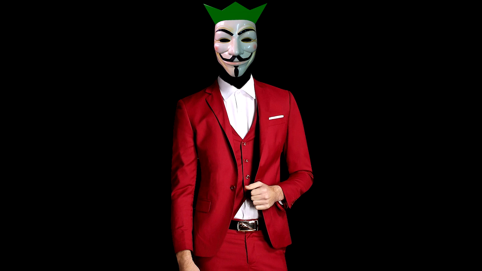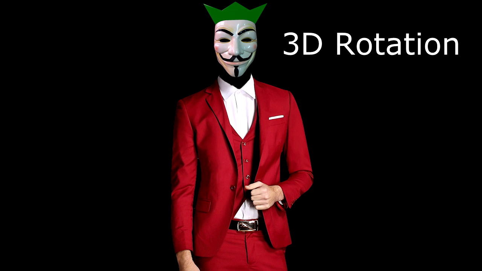Today we're talking about 3D rotations. Now 3D rotations are pretty easy to figure out once you have a firm grasp on the 2D rotation transformation. But if you need a refresher course on 2D rotation, I'll put a link on the wiki page to that.